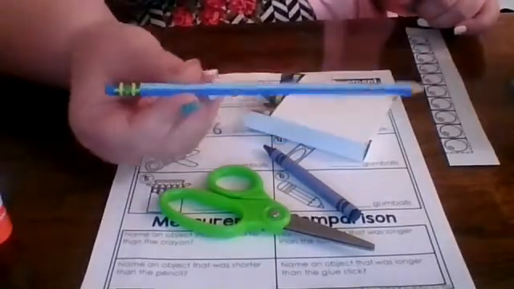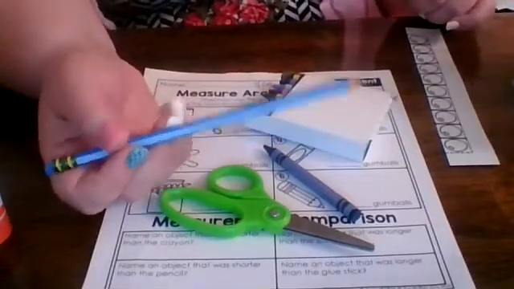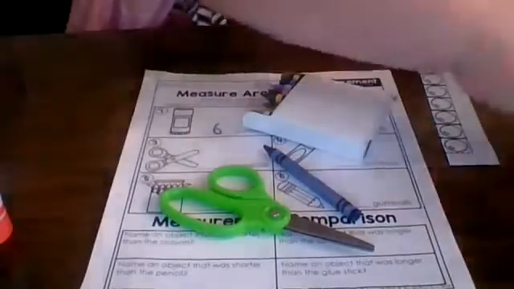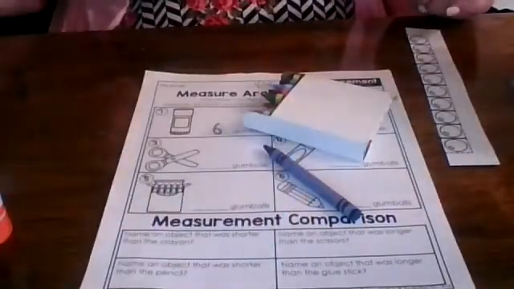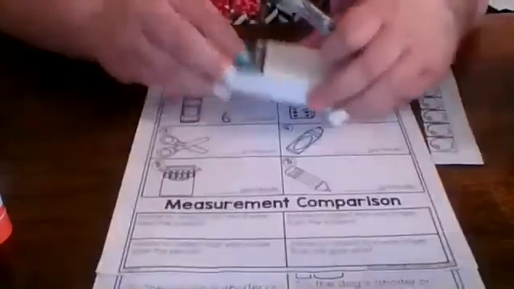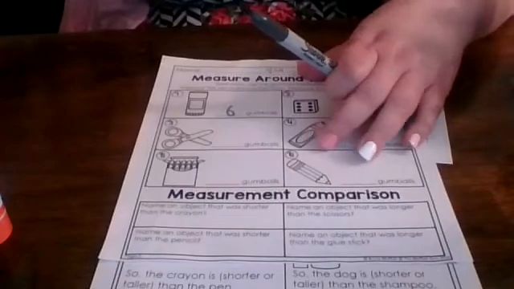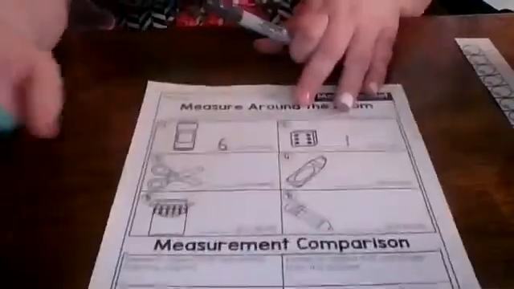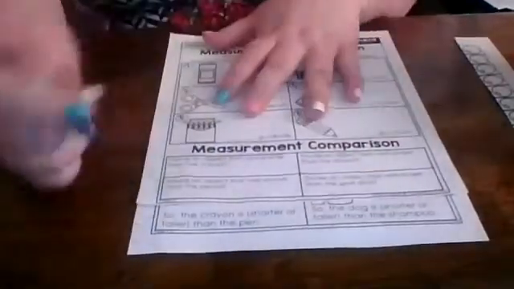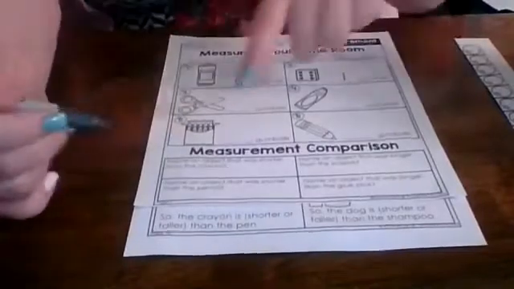This is a brand new pencil, so it's going to be longer than the one that Lynn's been using. So our 2 pencils are going to be different lengths. When you're all done and you've written down your measurement, we're going to look at the questions down here, and you will write which object answers the question.